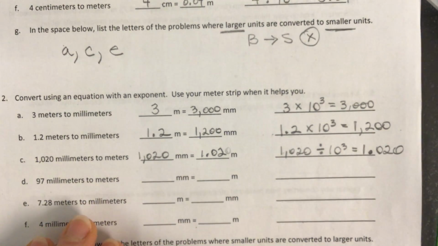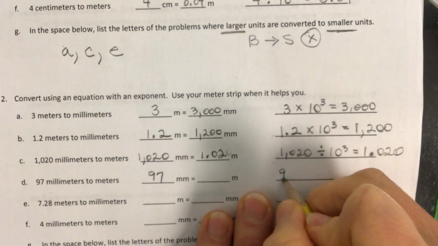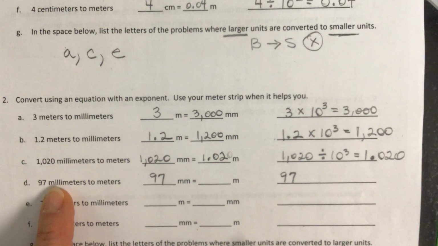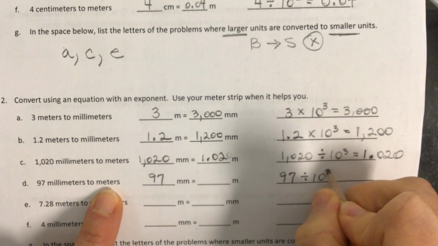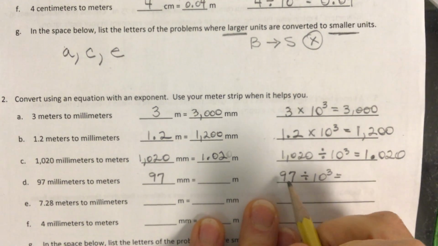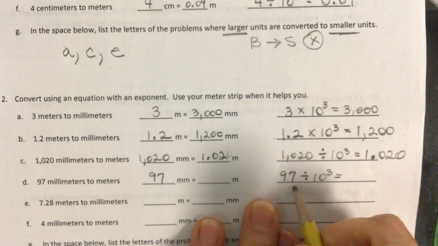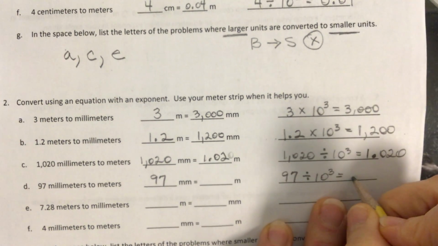Okay. We'll keep moving. 97 millimeters. Okay, we're going small to big, so we're dividing again by 1,000, which means my digits are getting 3 places smaller. So this moves to the ones place, to the tenths place, to the hundredths place.